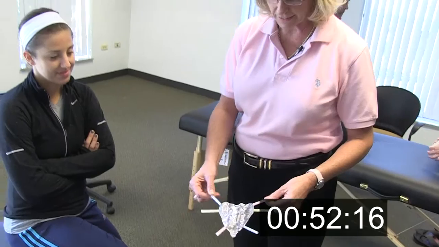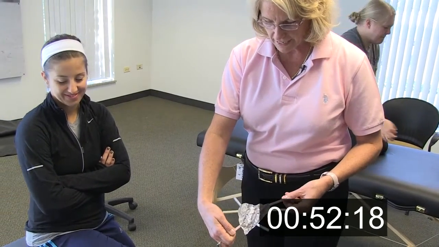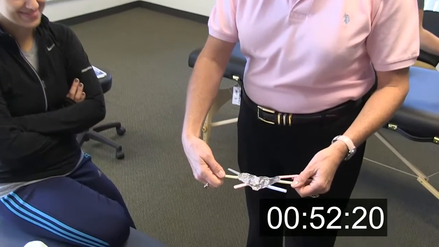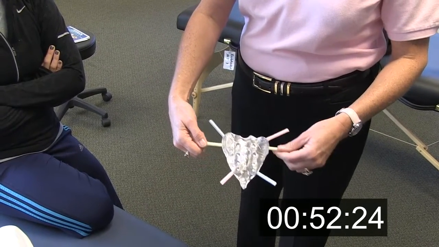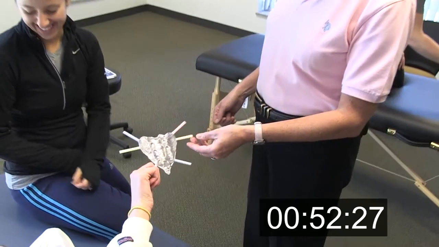Left oblique axis, right oblique axis, flexion, extension of the sacrum. That's just awesome. Wow. I love it.